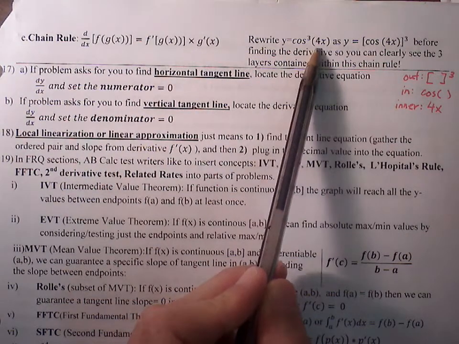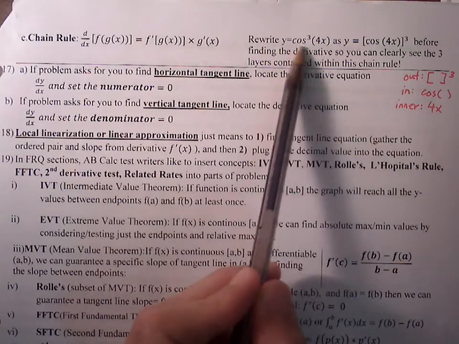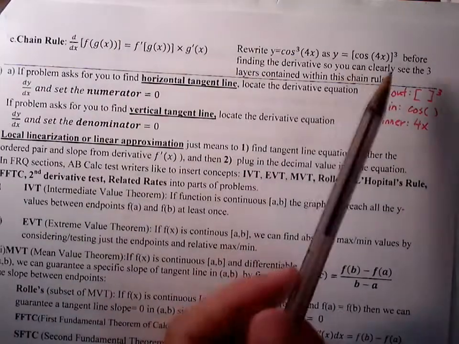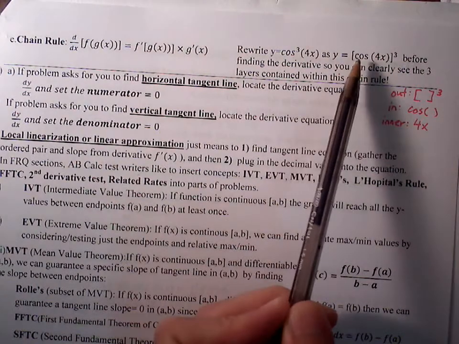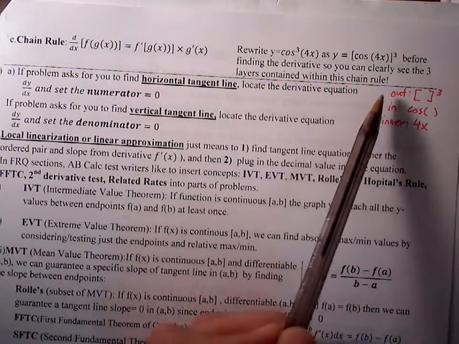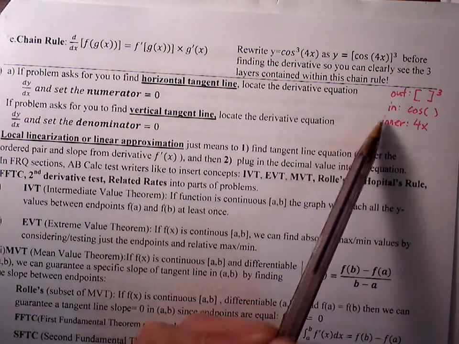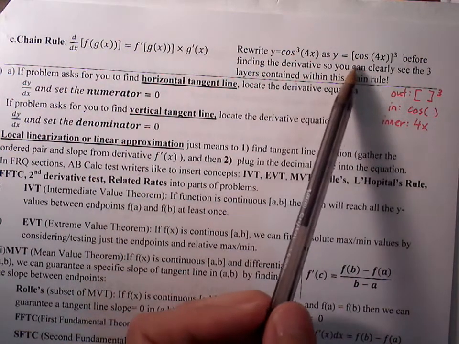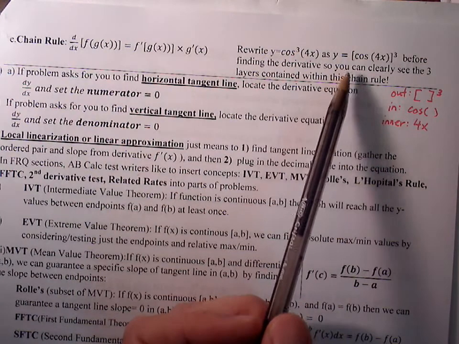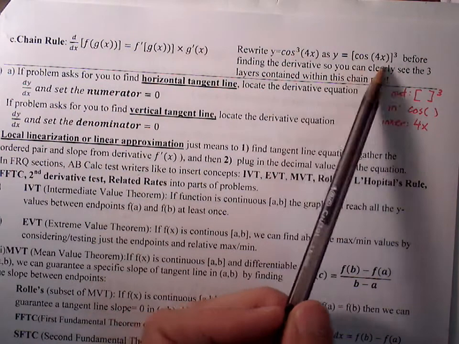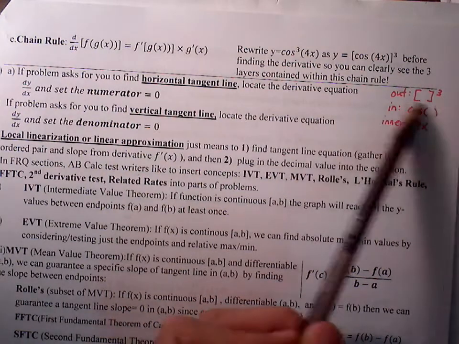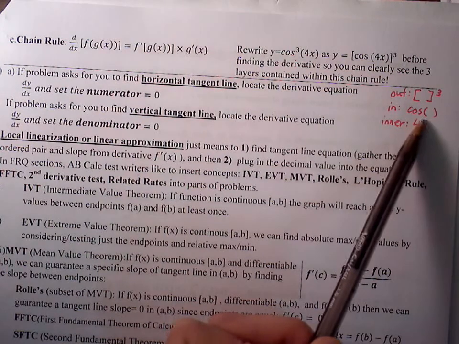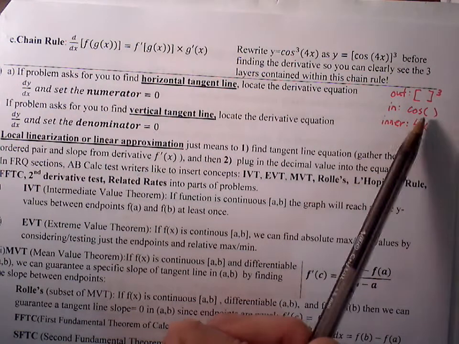cosine cubed of 4x, and whenever we see this, it's best if we rewrite it using brackets so that we can visually see the bracket, the cosine, and the parentheses, and they create three different layers that we have to keep track of. So for this instance, we can think of outside, inside, and innermost function. The outside function is the bracket cubed, which we do the power rule for. And then we move on to the cosine of the parentheses, which is negative sine of u. And then finally the 4x.